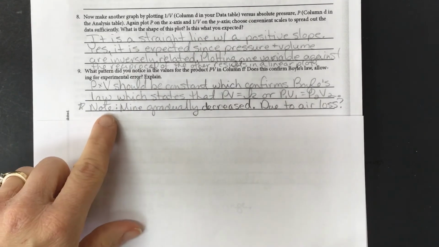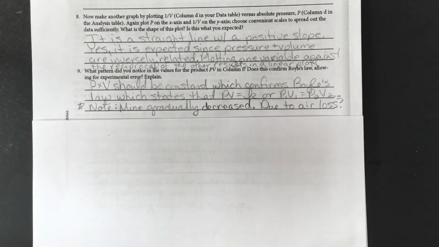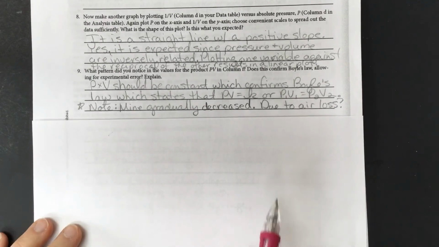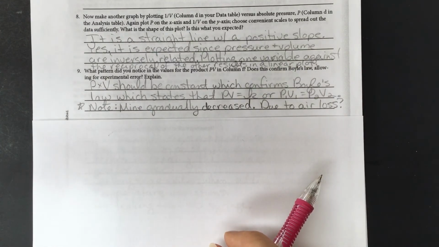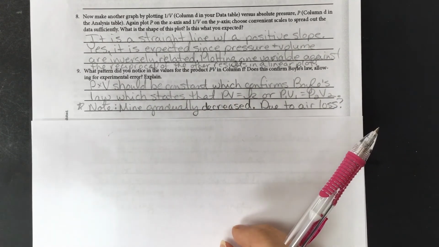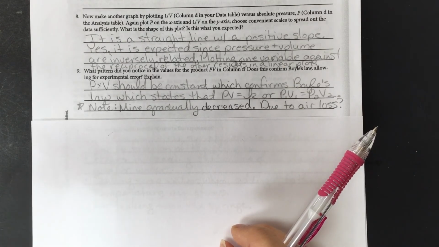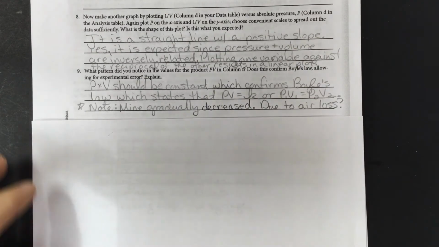Mine kind of, I put a note here, you don't have to copy this down, but maybe this is what happened to you too. Mine gradually decreased. And I'm thinking that might have been due to some air loss, because especially once I put that plunger down, and when I took it off to put more water in, that plunger should have popped right back up to 45, but it really didn't. It kept going down. So I think I was having some air loss there, so I did not see that P times V stayed constant. Maybe you did better on this, so I'm interested to see what your data shows. But what should have been expected is that it should have been relatively constant.